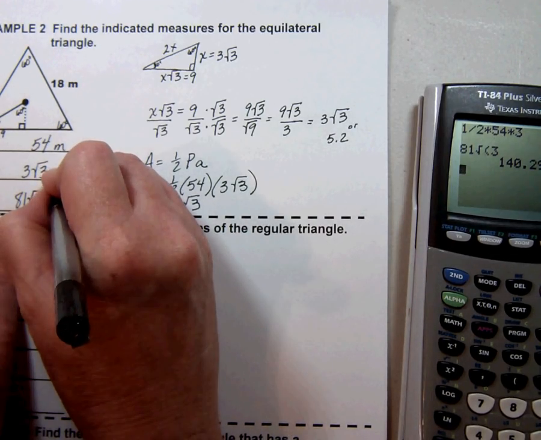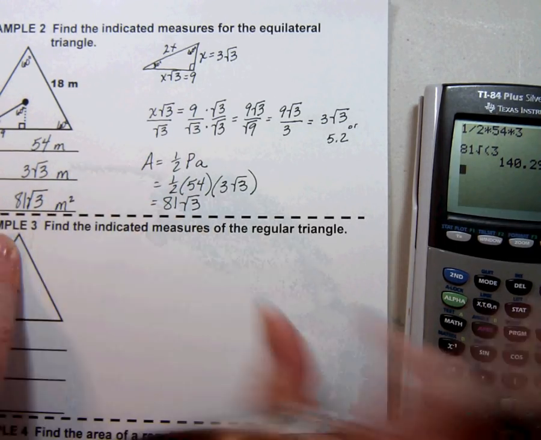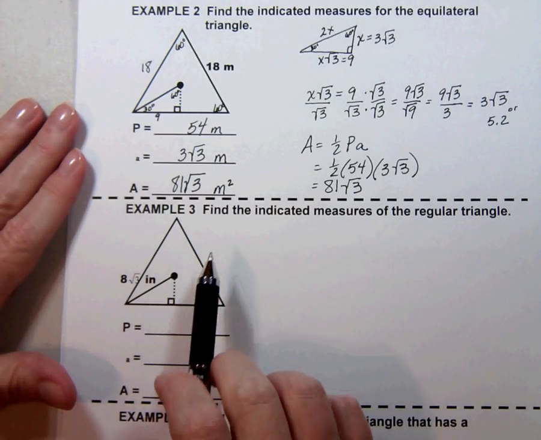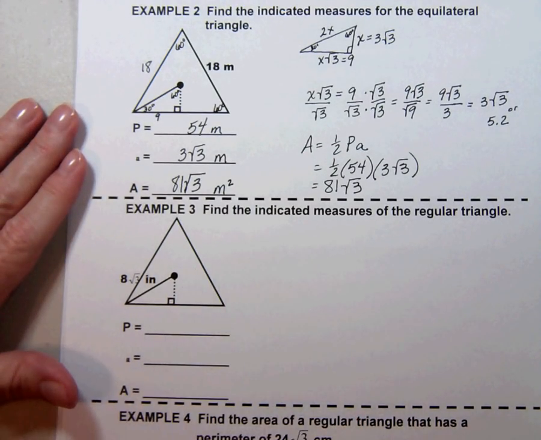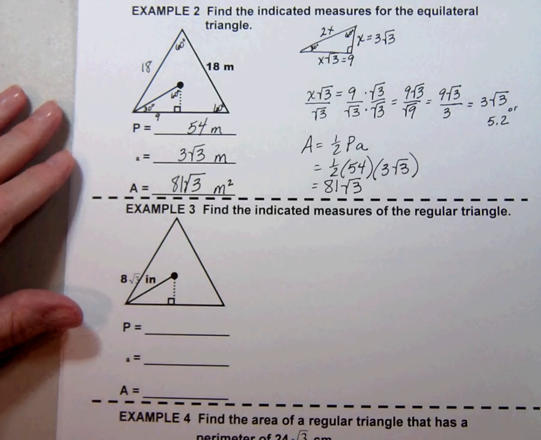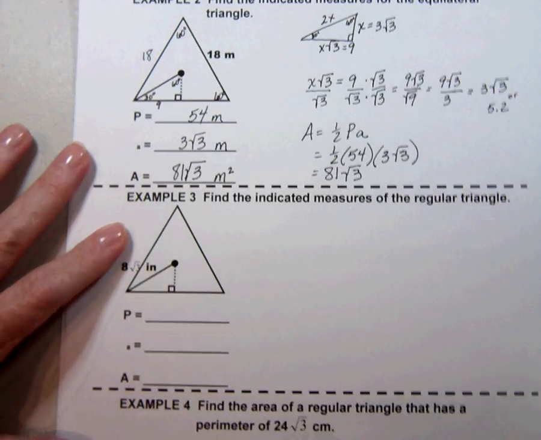Now the apothem is just a measurement of meters, but an area is a square meter. So when you label your answer, you do need to put the square unit for area and just the unit when you're doing just a length. Okay, let's move on to example 3.